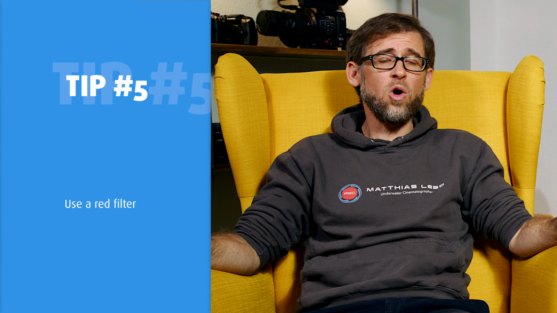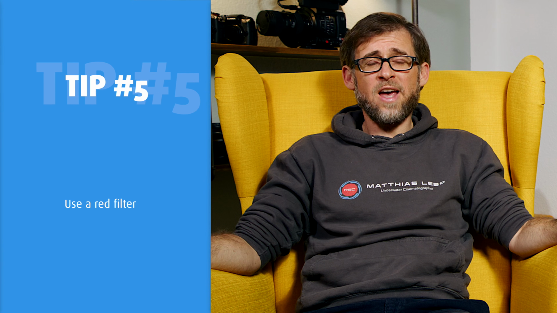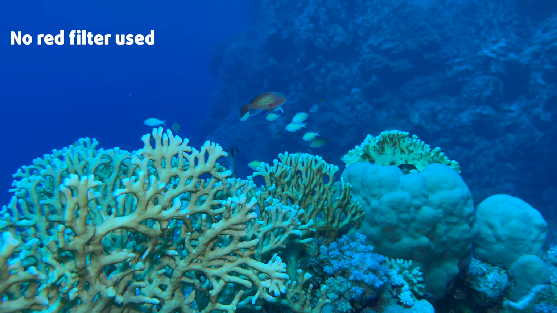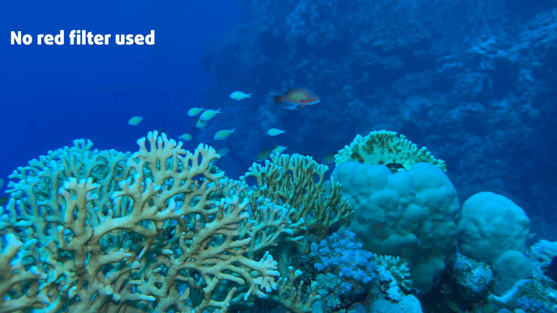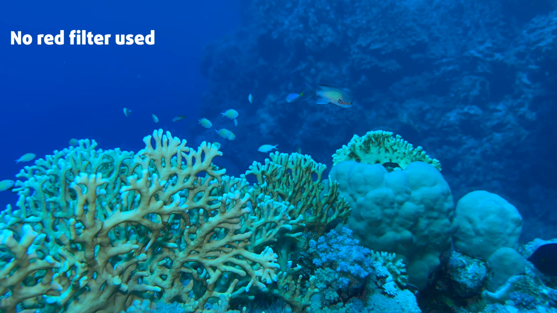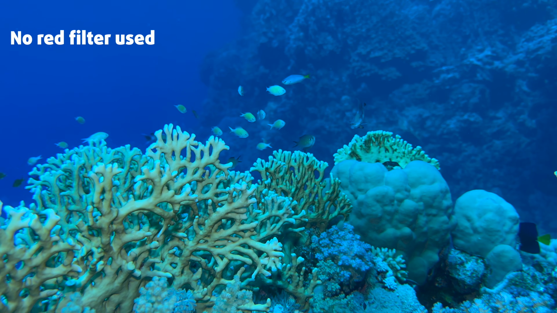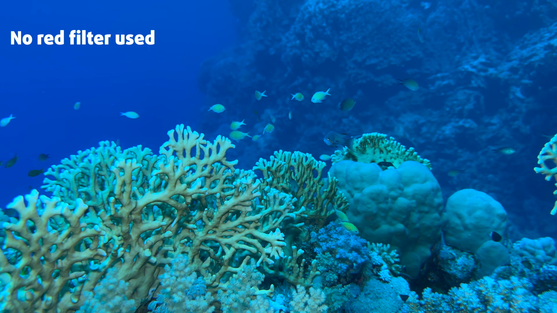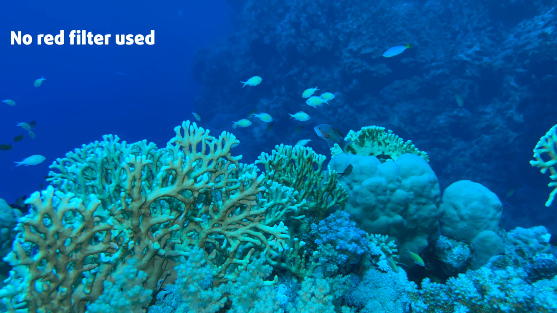And last but not least, tip number 5 is to use a red filter whenever possible. Smartphone cameras will have a hard time compensating the lost red color that just happens when you go deeper down on a dive. And personally, I would say if you go deeper down than 2, 3, 4 meters, I would already put a red filter onto or in front of the smartphone lens.